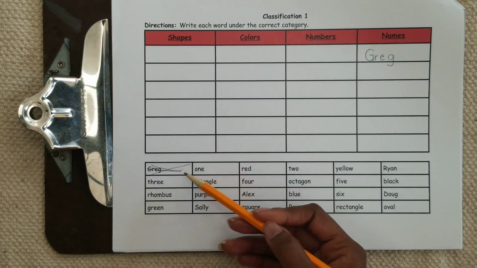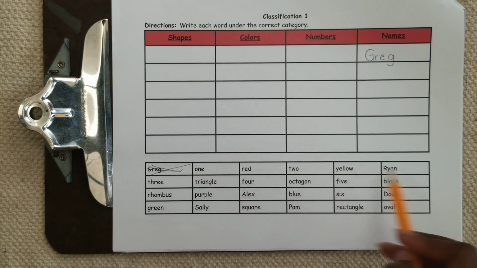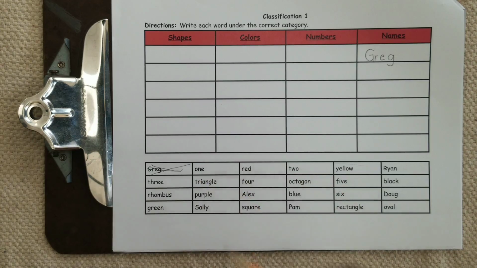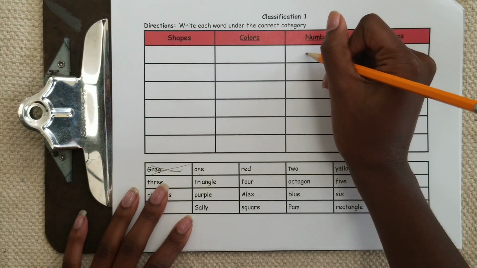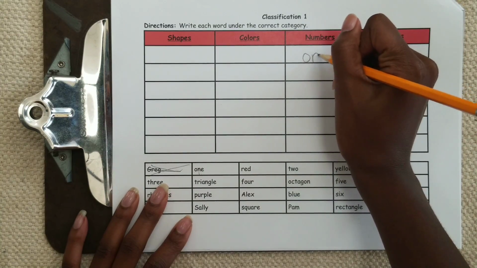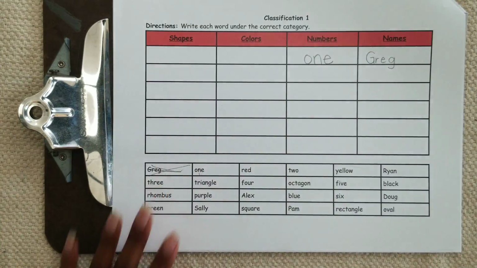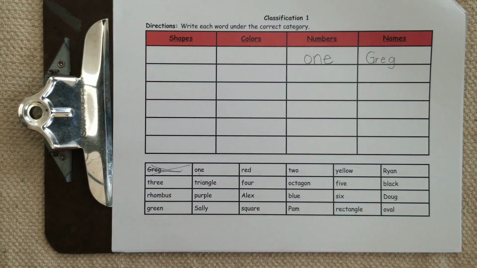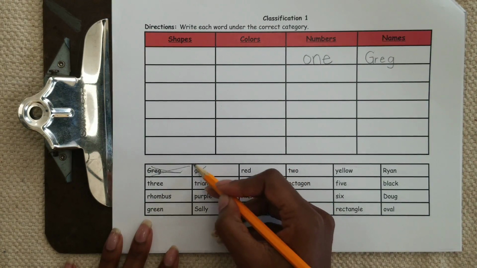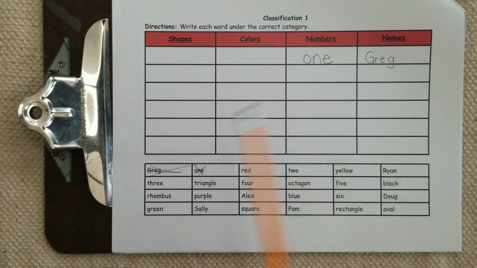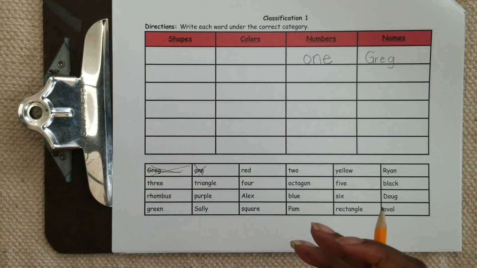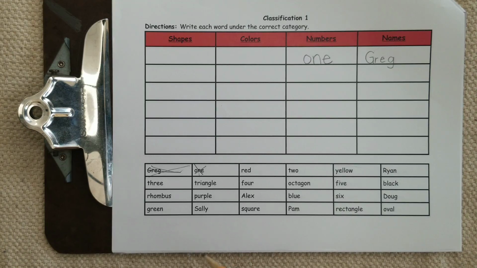You can either go this way, you can go horizontally, or you can go vertically. All right, you can go to the next one. And speaking of one, this word says 1. So I know that this is a number. I'm going to write down the word under numbers, okay?